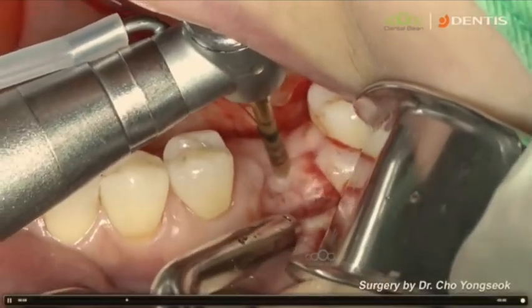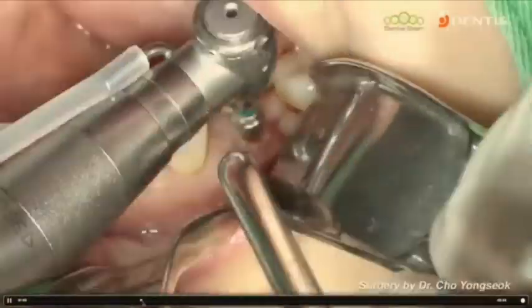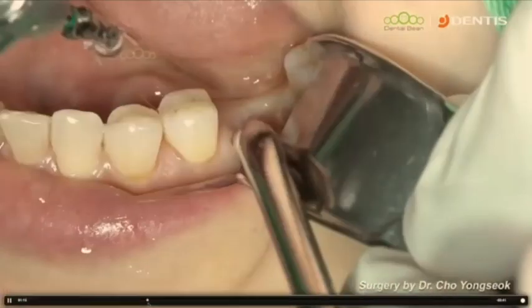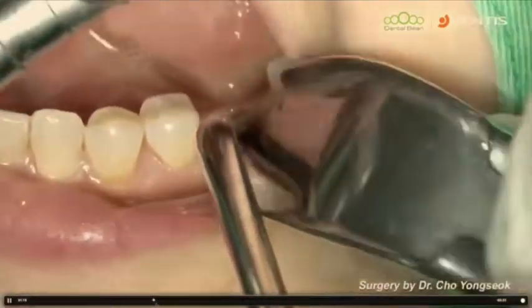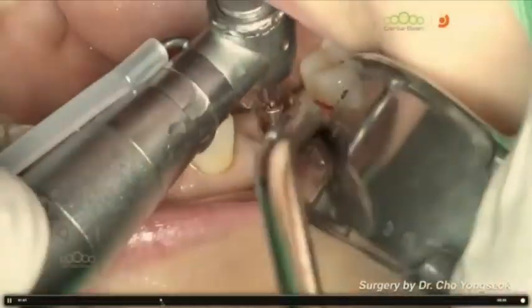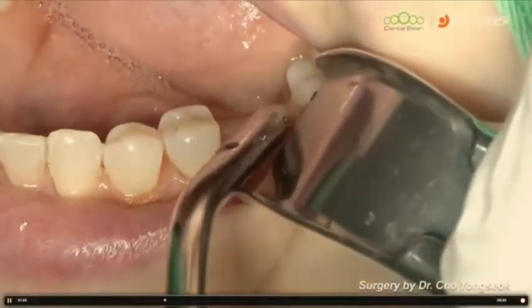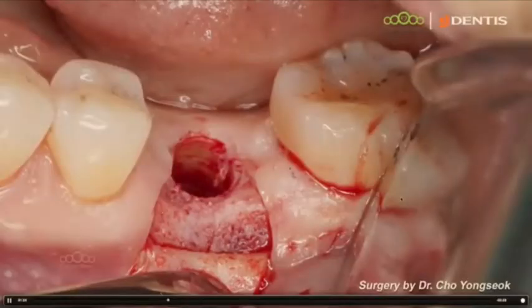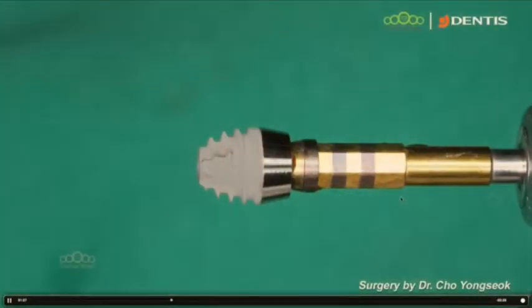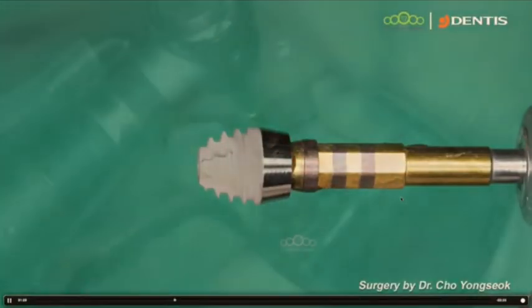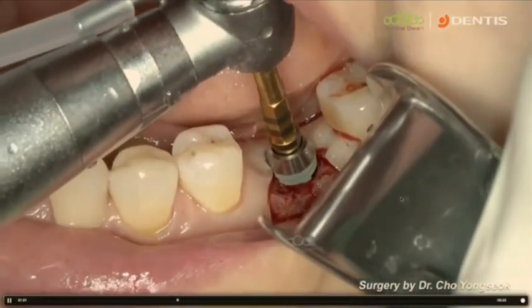Okay, I speed up. Prep osteotomy in a routine way. As a routine, I will place a 5mm diameter implant, so the last drill was 5mm. Okay, like this. And here a 5 by 4mm implant was placed.